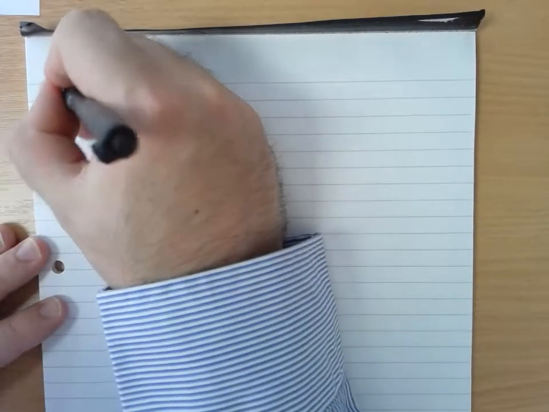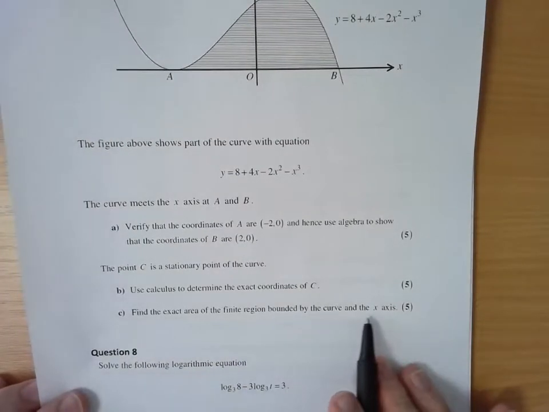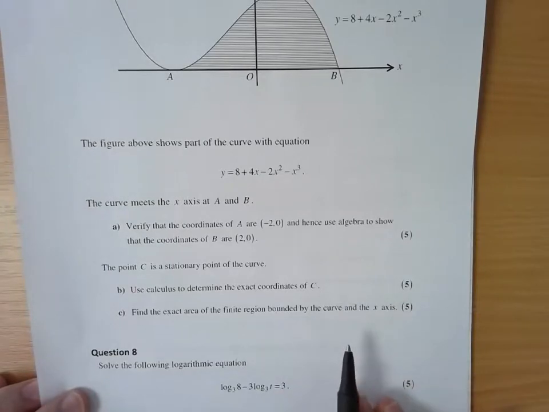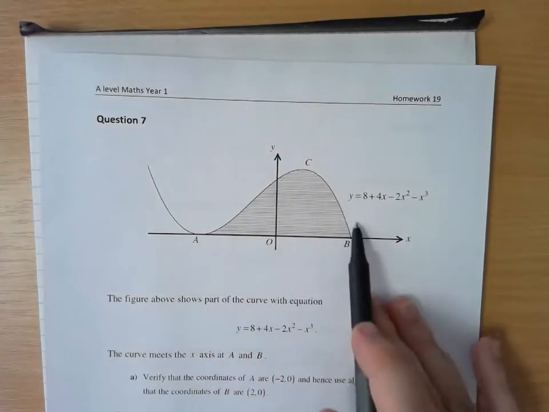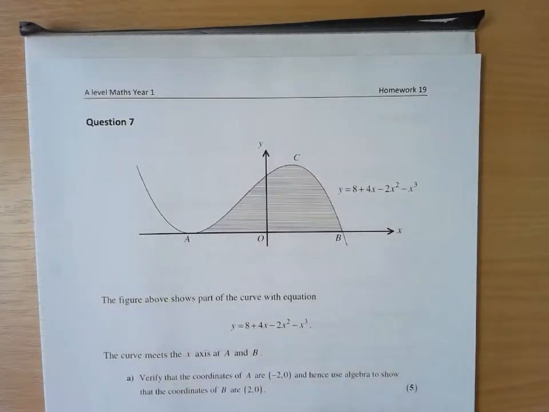So to find part C, for C we're asked to find the exact area of the finite region bounded by the curve and the x-axis. So we're after this shaded bit here. So this is the integral from a to b.